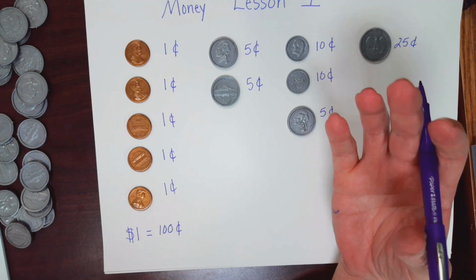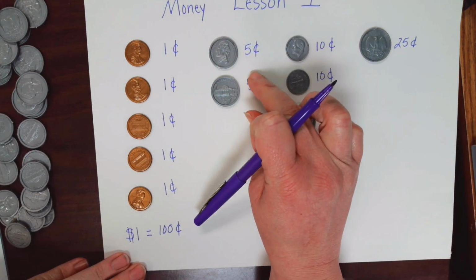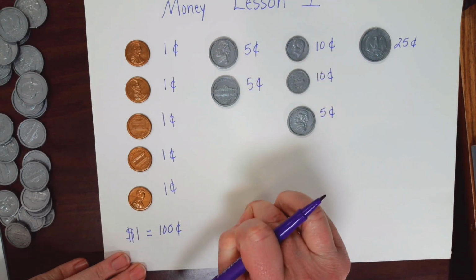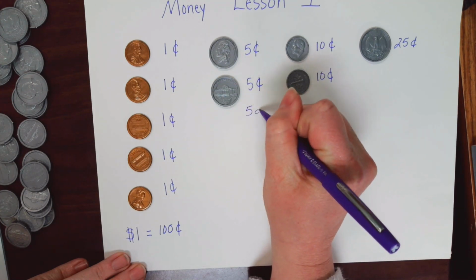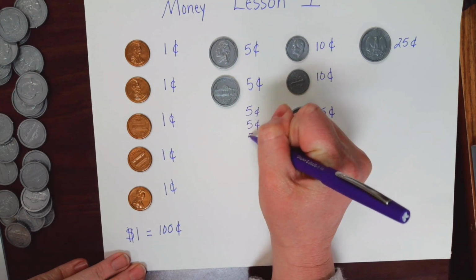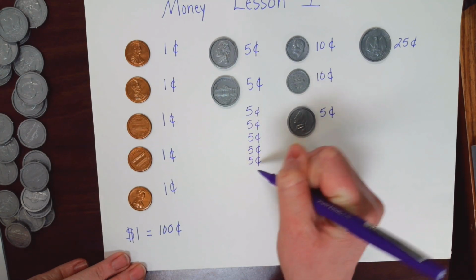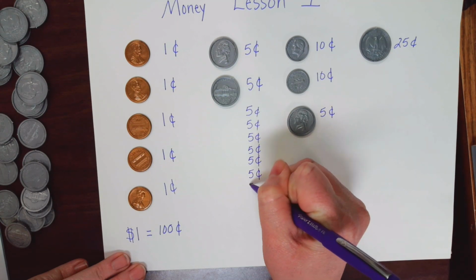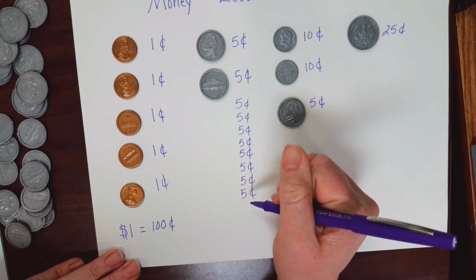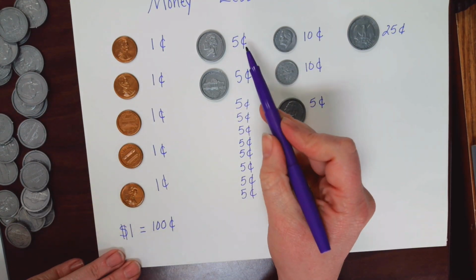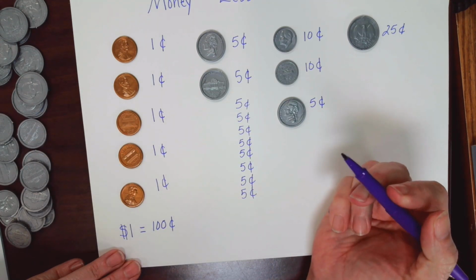Now, nickels are worth 5, so we'd have to count by 5 until we got to 100 cents. So, if we go 5, 10, 15, 20, 25, 30, 35, 40, 45, 50, and I'm going to run out of room, but I'm at 50 cents right now, and I've used 1, 2, 3, 4, 5, 6, 7, 8, 9, 10.